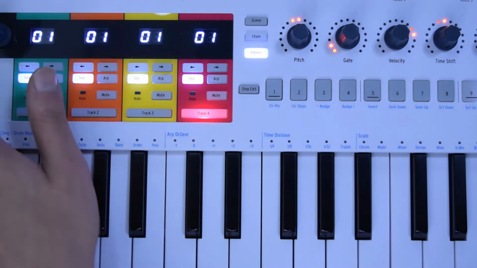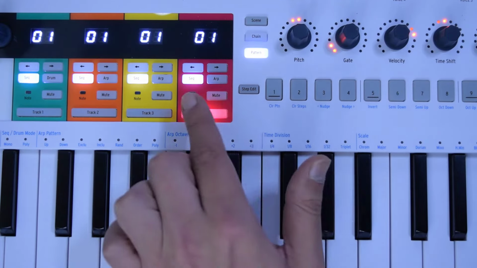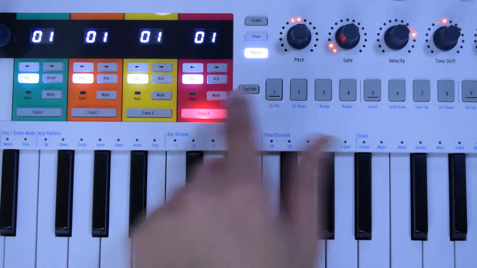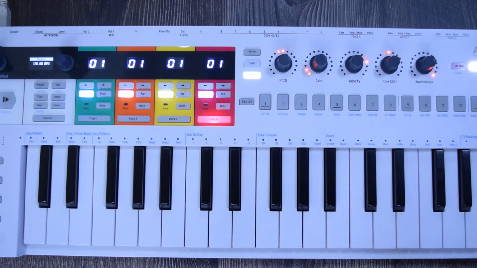Let's do it again. I'm going to go to chain. I'm going to be playing it. It's going to go number 3. When it hits the number 2, I'm going to do back, so I can go to the number 1 and it stays on the number 1. So this is a different way of disabling the chain and going back to the pattern mode. All right, so that's it. That's the chains. It's a pretty simple thing.